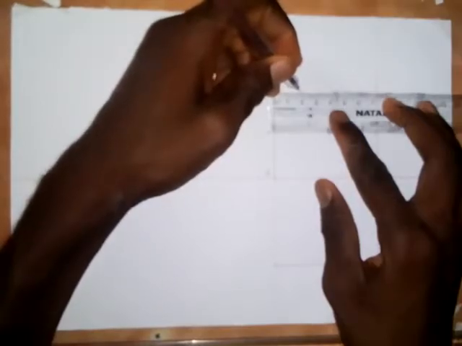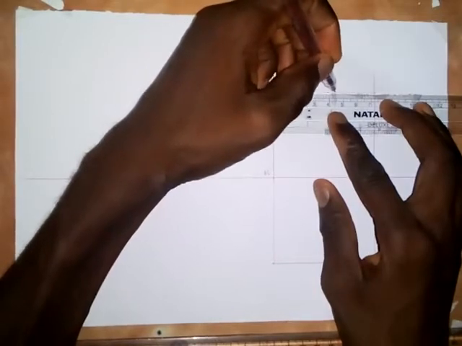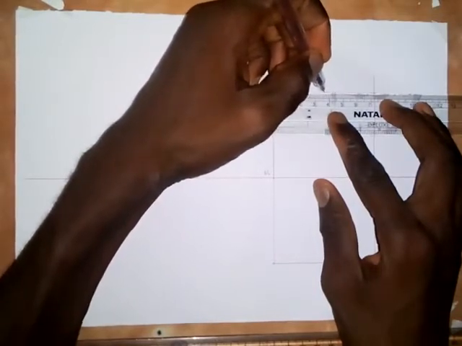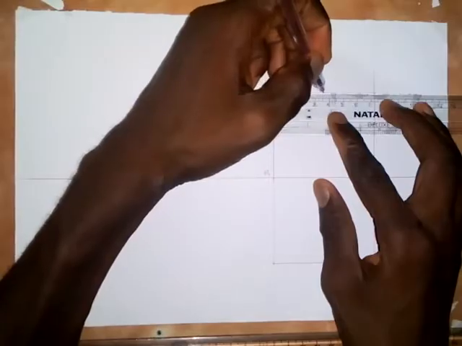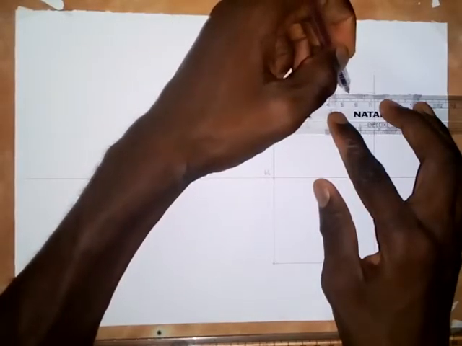So this is 18 millimeters, then followed by 36 millimeters. Followed by 36 millimeters. Okay, so the next is 54 millimeters. So the rest is 18.